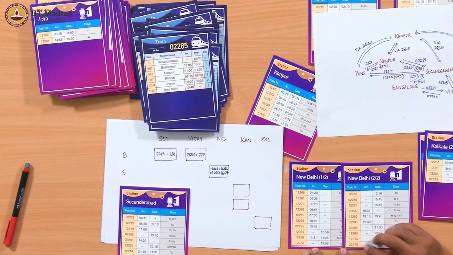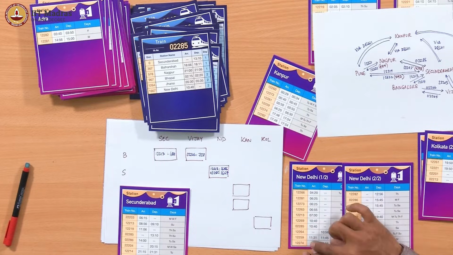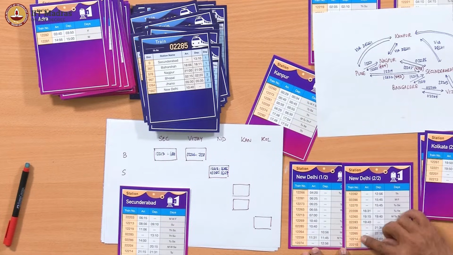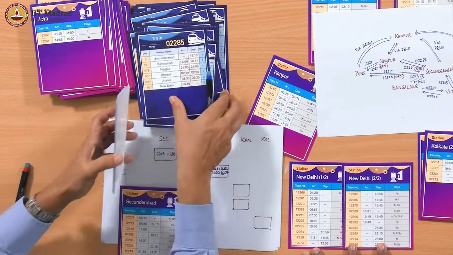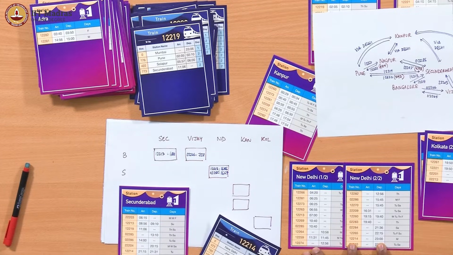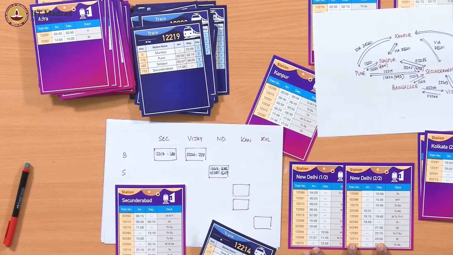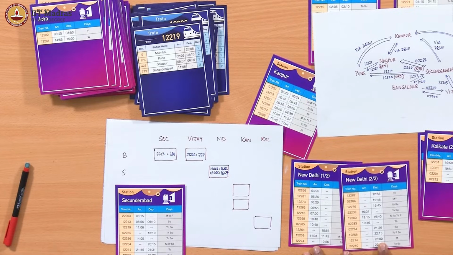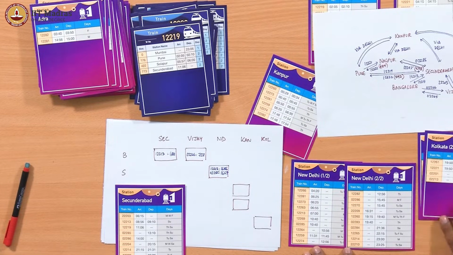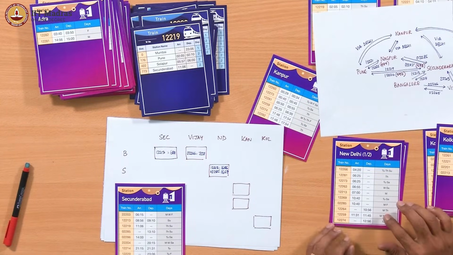Okay. Then 22204. No. And 12214. 12214 is there. 14. It's strange. Both these trains go in the same direction. It's very strange. So this should be going the opposite way. So I think there is some problem with this. Okay, leave it. Drop it. 12220. 12220 is not there. Okay. So we have these two trains. So 1667 is our best way to go from Secunderabad to Delhi.